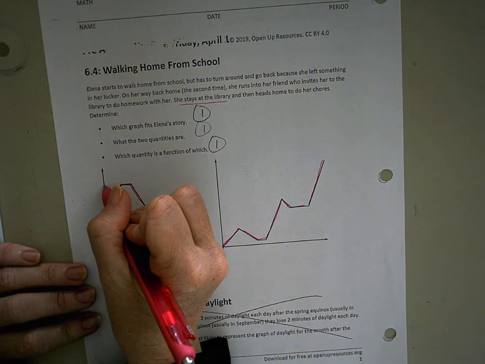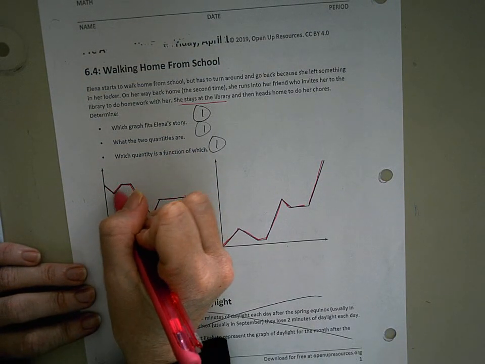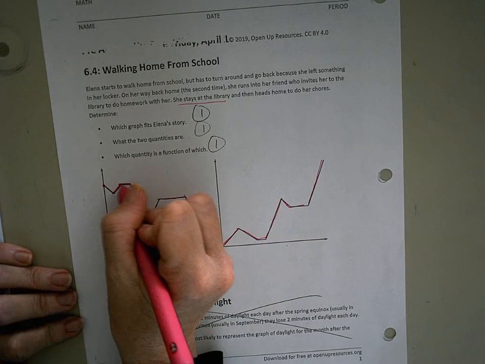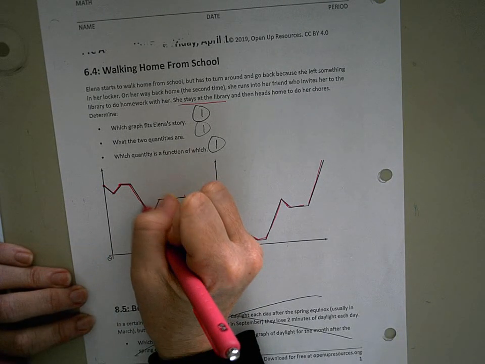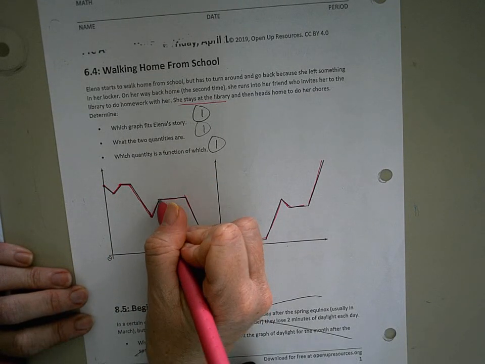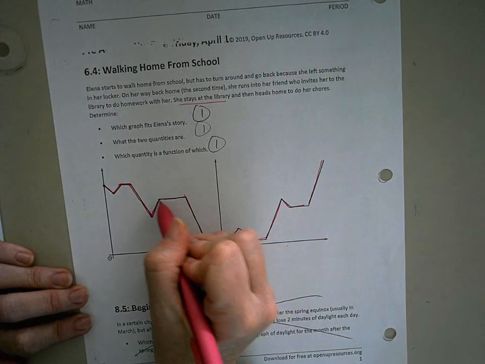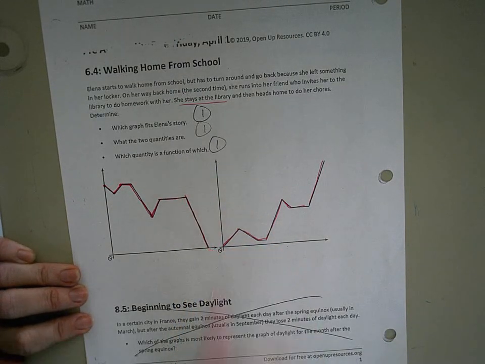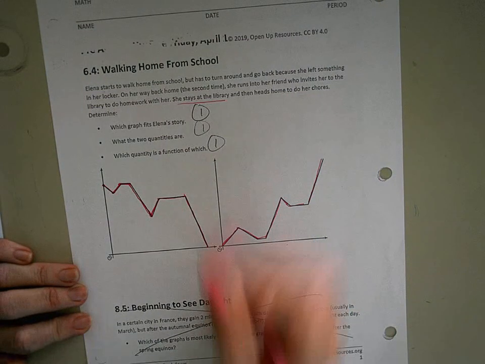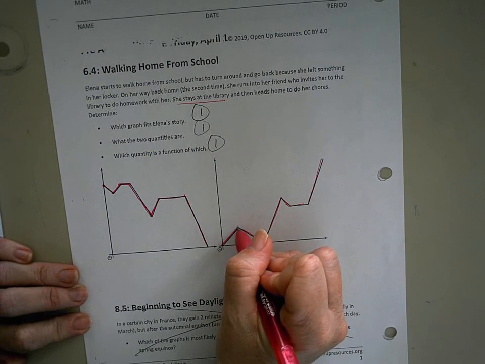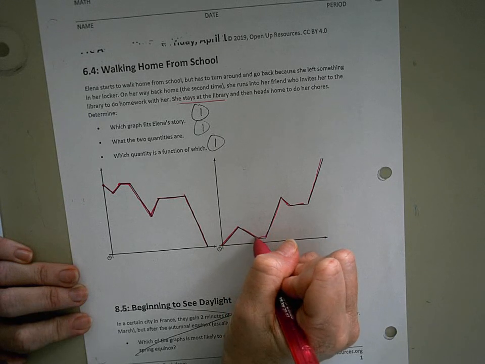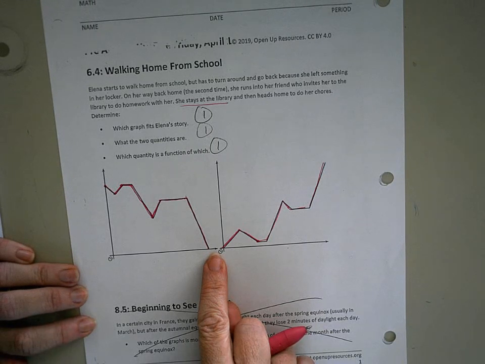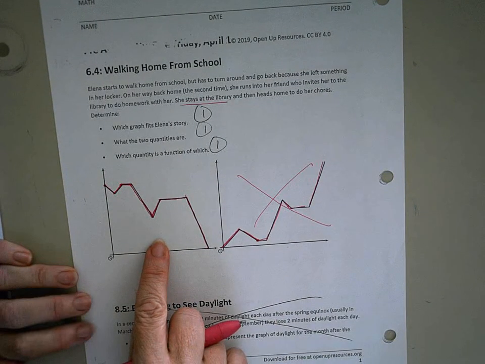I looked at the first one, and I'm like, okay, so she's walking home, has to go back. These 2 are in the same location, so that works. Gets whatever she needs out of her locker. She's walking back home, sees her friend who says, hey, let's go to the library. So they walk to the library, they stay there for a while, and then she walks back home. That one seems to work, but let me double check. She's walking away from school, then she has to go back because she forgot something, but notice she never actually makes it back to school. So that's how I know that this first graph is the correct one.